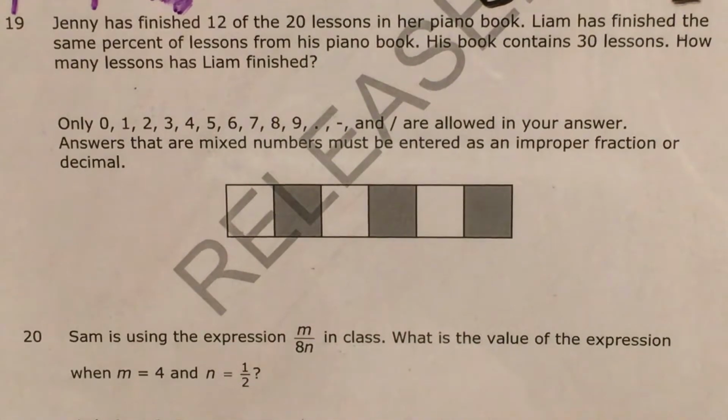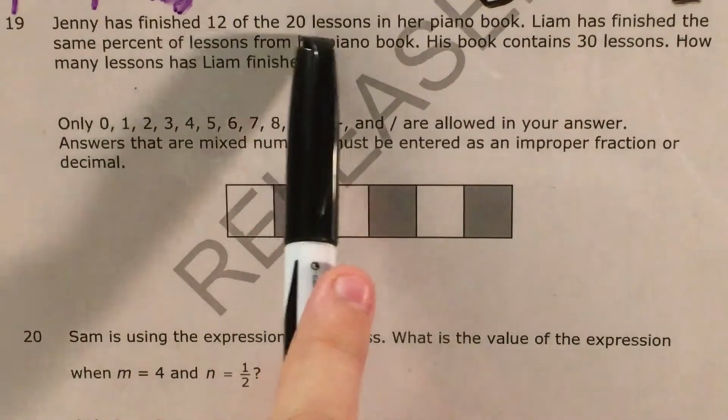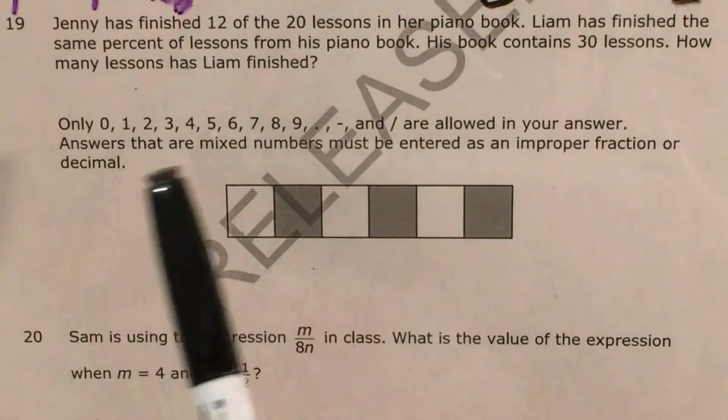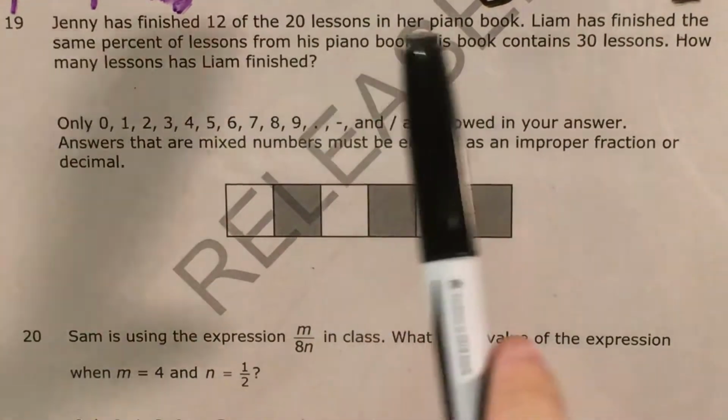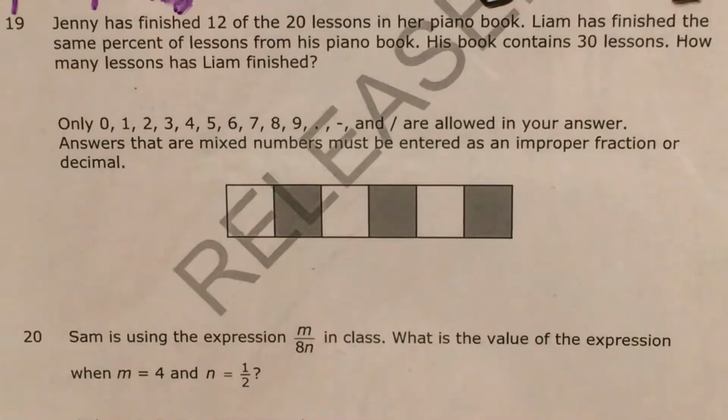This is Mr. W. Today we're going to tackle question 19 in the 6th grade math questions that North Carolina released this past school year. The question tells us that Jenny has finished 12 of the 20 lessons in her piano book. Liam has finished the same percent, that's an important word, of lessons from his piano book, and his book contains 30 lessons. And we're trying to find out how many lessons Liam has finished.